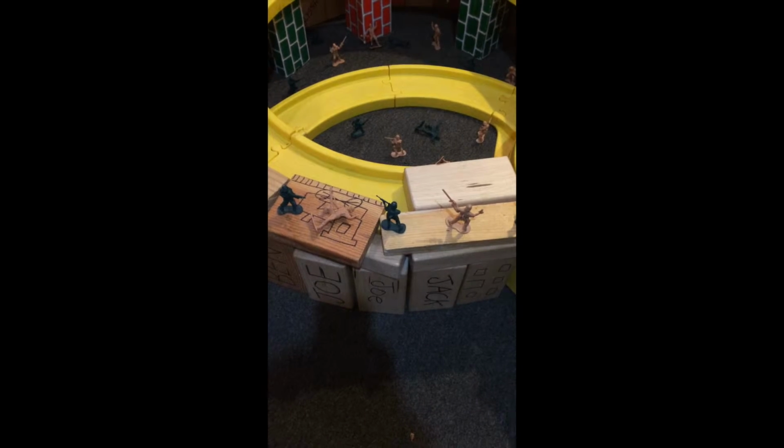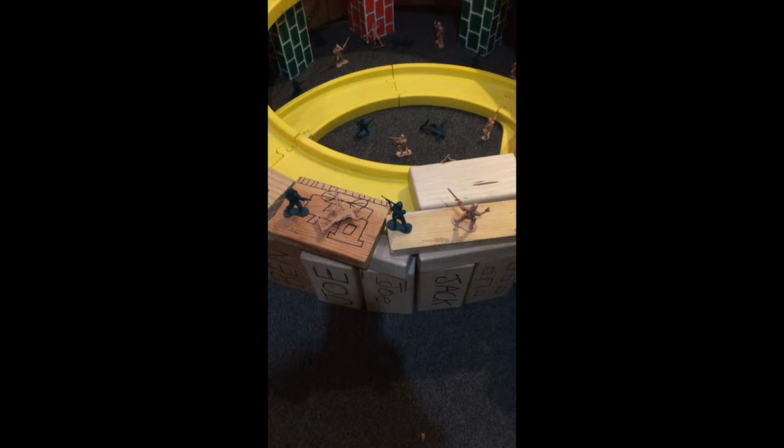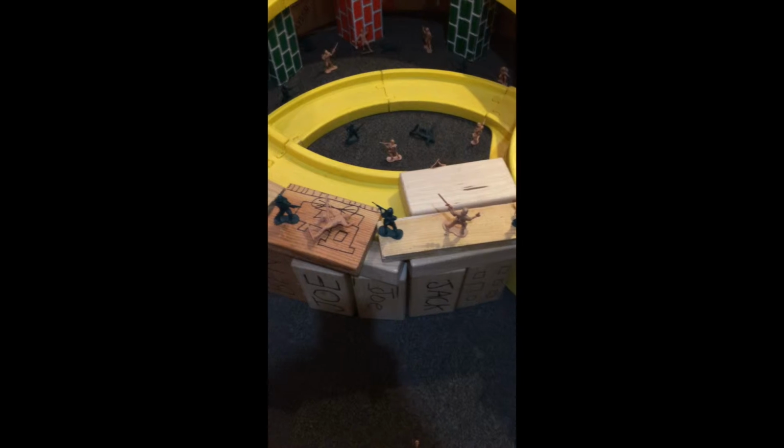Our memorial has a representation of 50 different toy soldiers. 50 soldiers represent the 50 states of America. Some are fallen, some are standing.